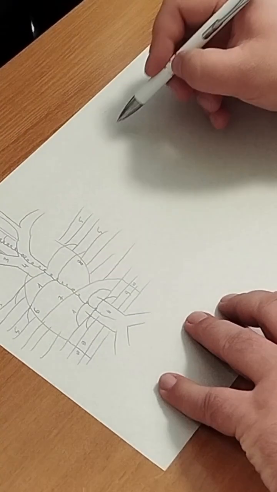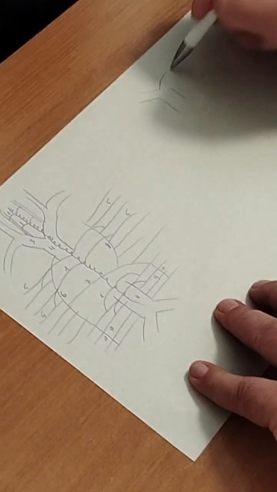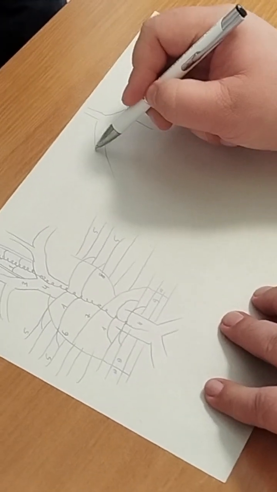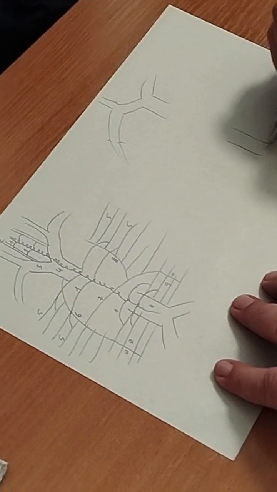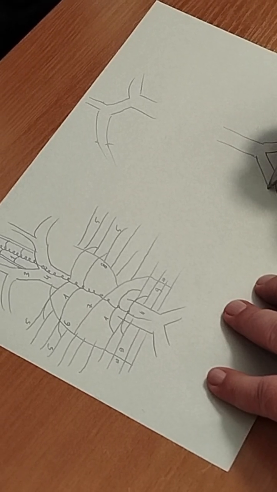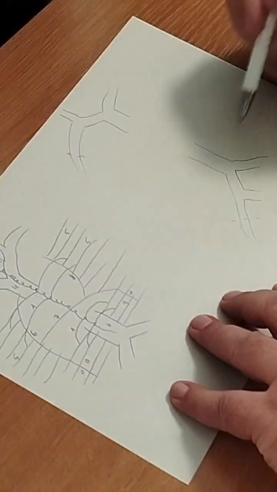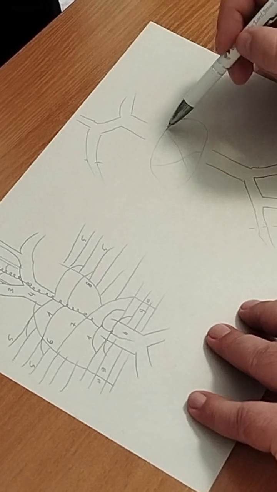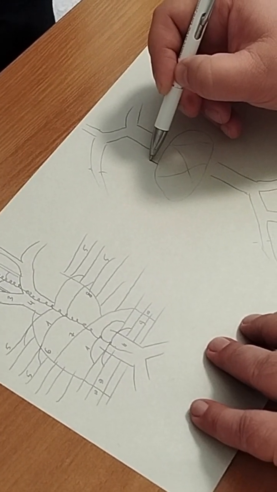Next diagram. Superior vena cava, brachiocephalic, internal jugular, subclavian, and axillary. It is axillary. Then inferior vena cava, common iliac, internal, external iliac, and femoral vein. On the anterior abdominal wall, we have a venous plexus, and blood from this venous plexus goes upward through the superior epigastric vein.